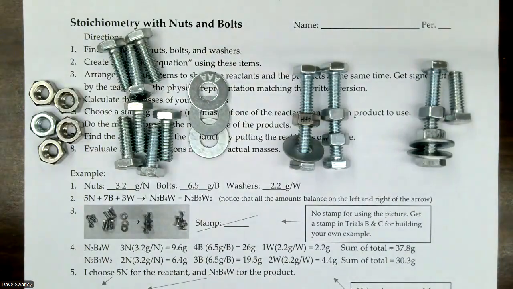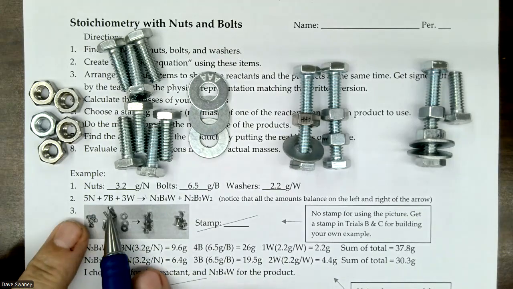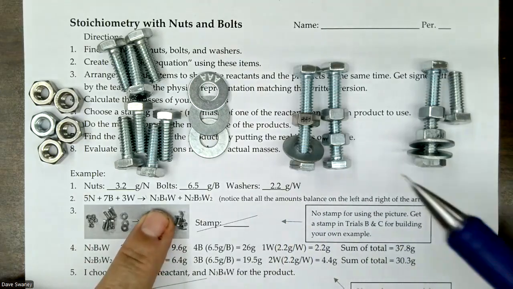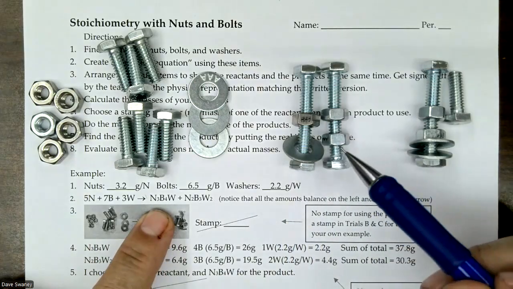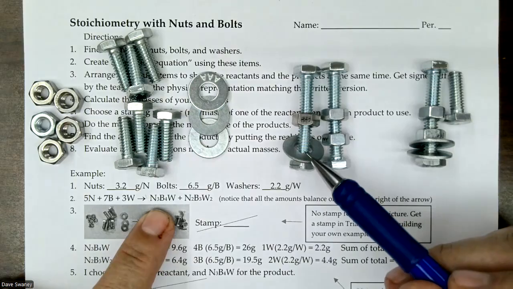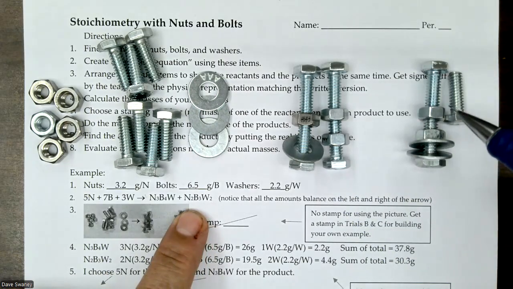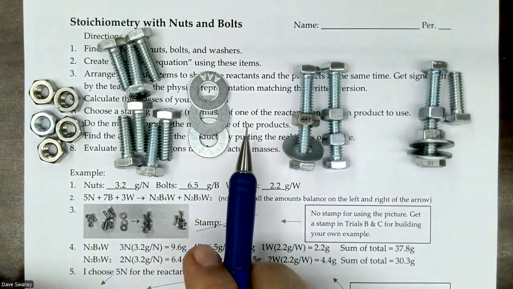Here's a tutorial for stoichiometry with nuts and bolts. So for the example, I've already made a reaction. 5 nuts, 7 bolts, 3 washers makes 3 nuts, 4 bolts, and a washer. And it also makes 2 nuts, 3 bolts, and 2 washers. So this all balances between here.